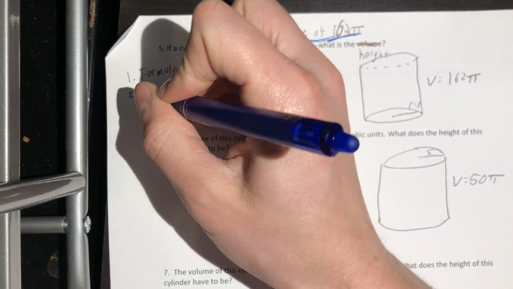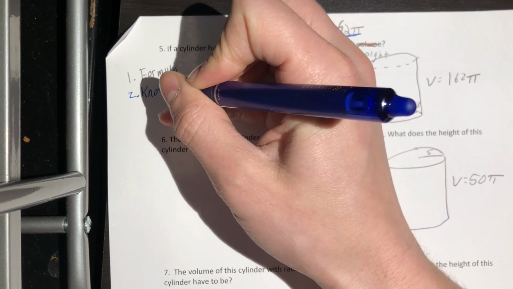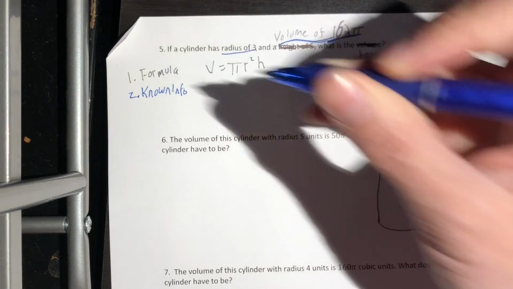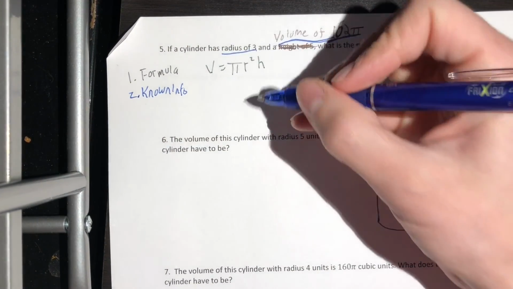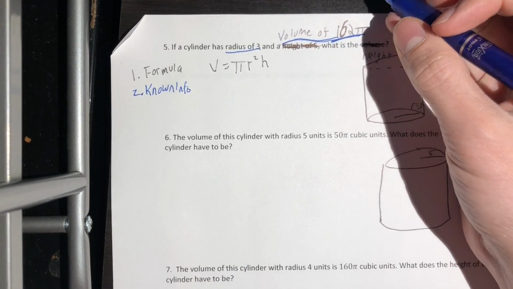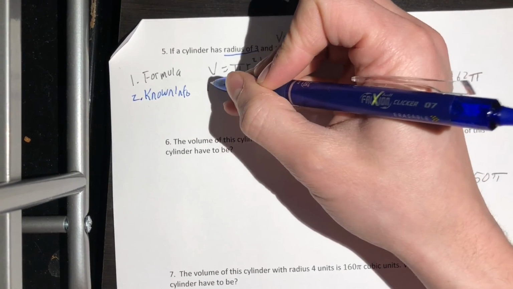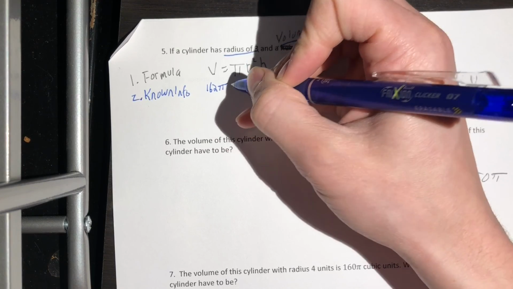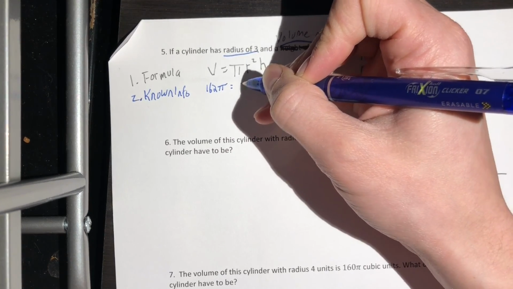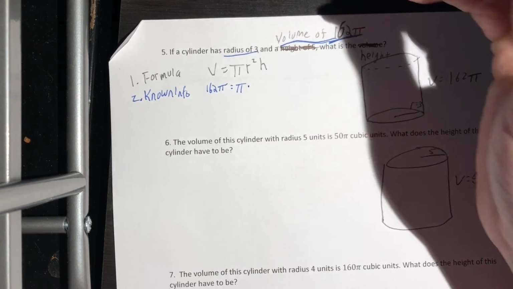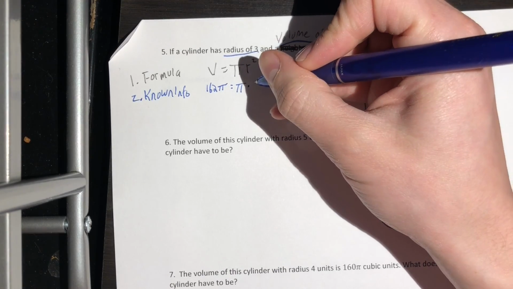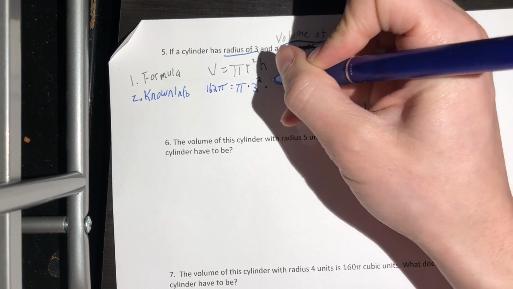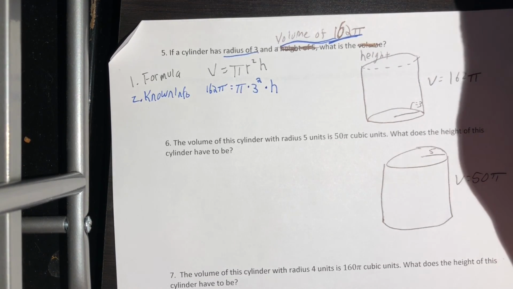My second step, what do I know? I know the radius is 3 and the volume is 162 pi. So I've got 162 pi equals pi times 3 squared times h.